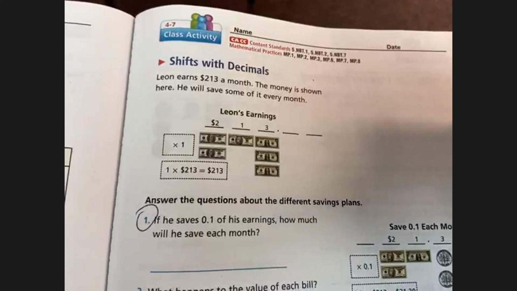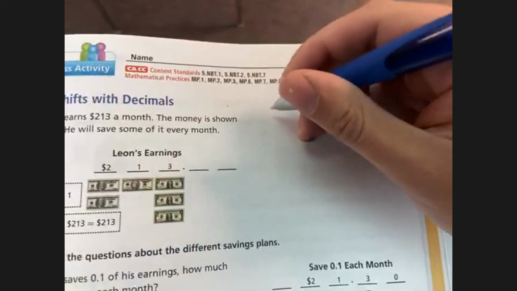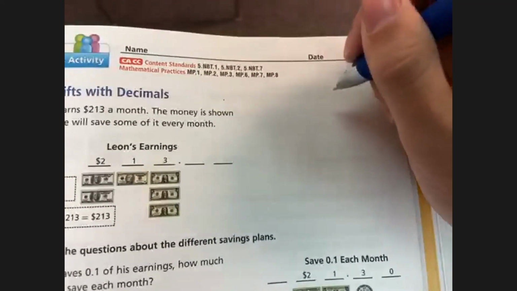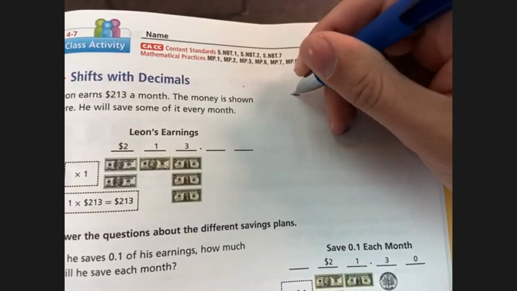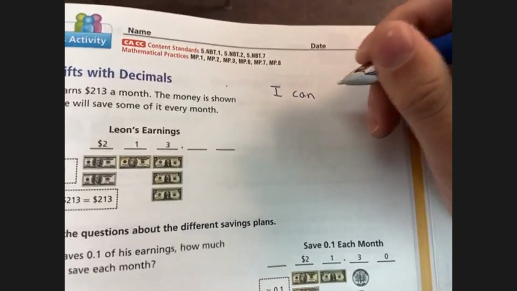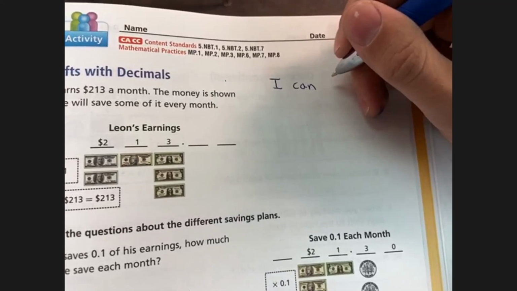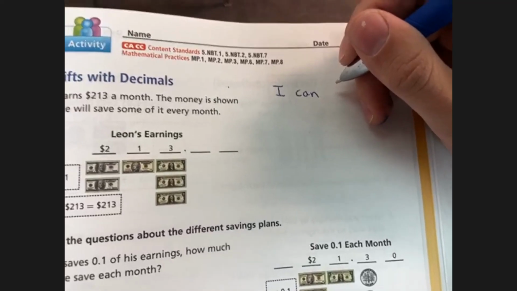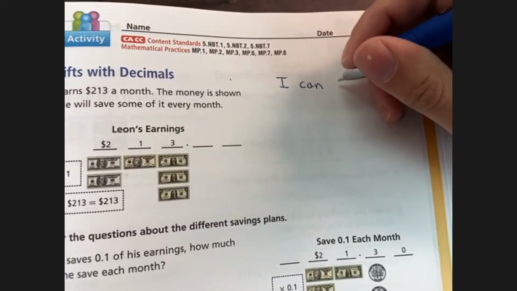Okay, so we are starting here, shifts with decimals. We're going to start with our I can statement. I'm going to write it on the right hand margin here. This is on page 135. I can shift.